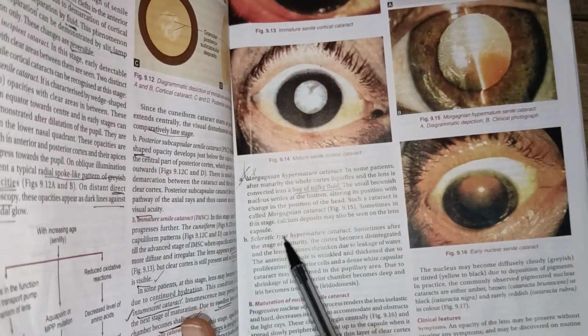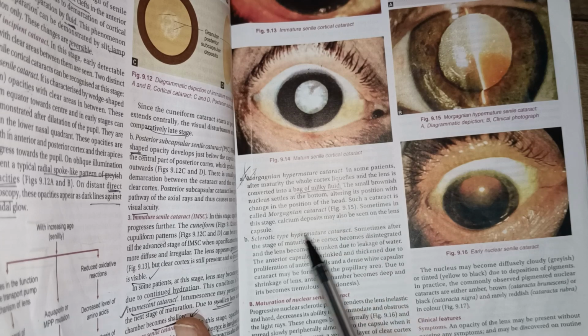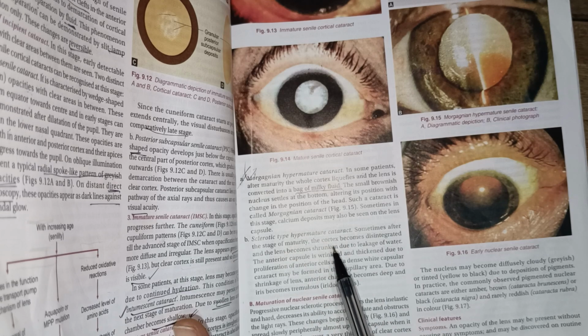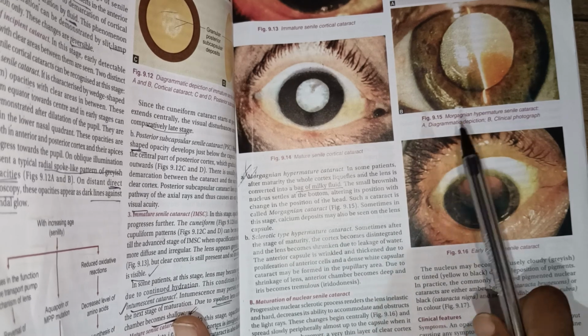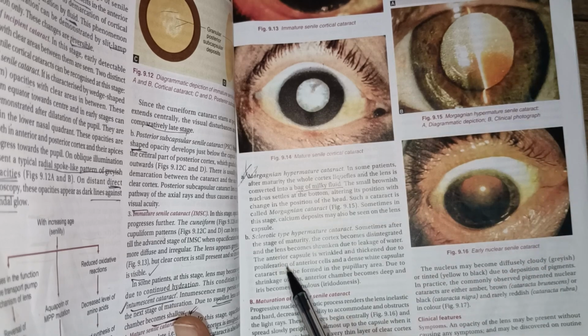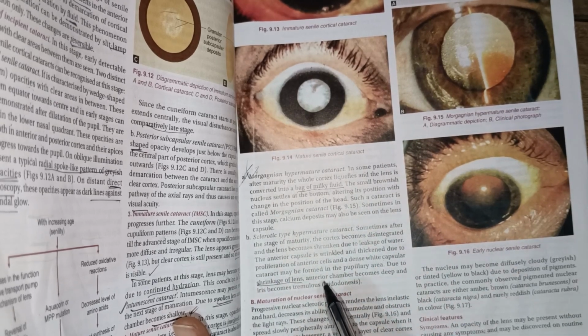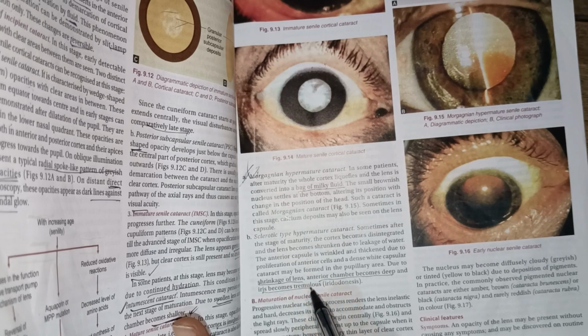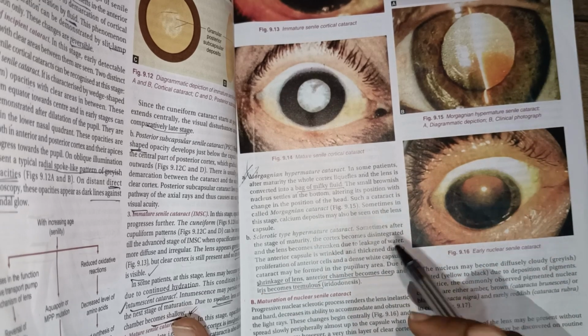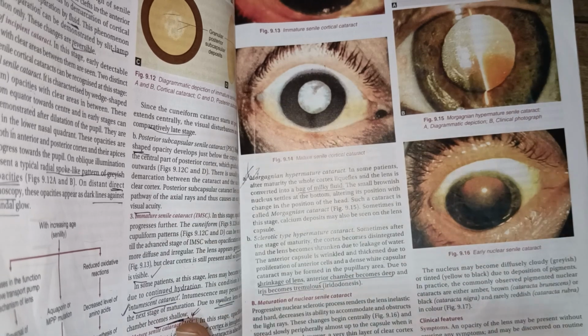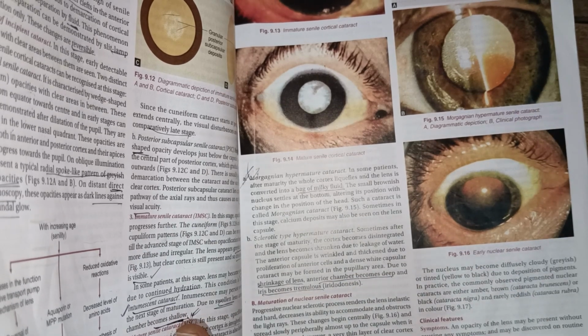Next we discuss the sclerotic type hypermature cataract. Sometimes after the stage of maturity, the cortex becomes disintegrated and the lens becomes shrunken due to leakage of water. The anterior capsule is wrinkled and thickened due to proliferation of anterior cells, and a dense white capsular cataract may form in the pupillary area due to the shrinkage of the lens. Due to the lens shrinkage, the anterior chamber becomes deep and the iris becomes tremulous, which is iridodonesis. This is the sclerotic type hypermature cataract.